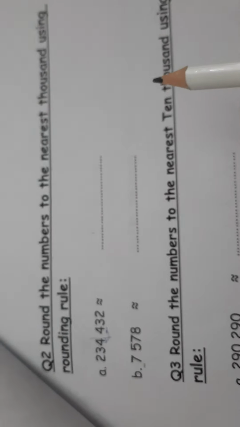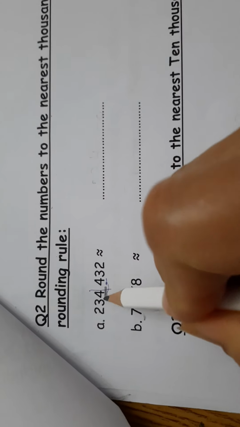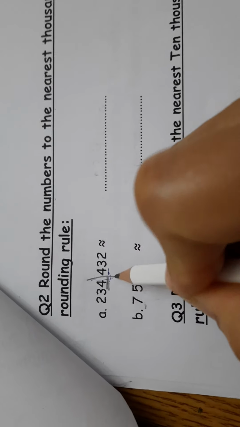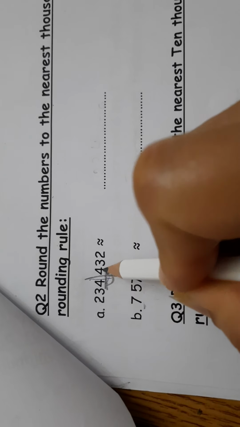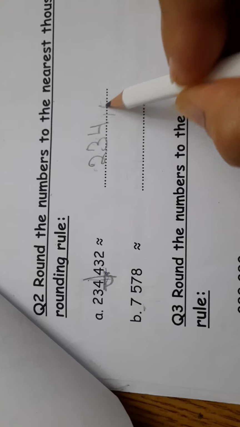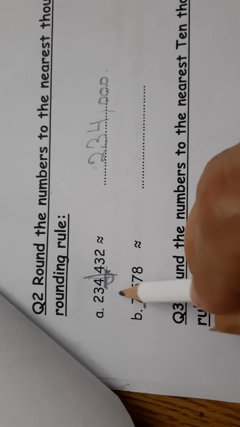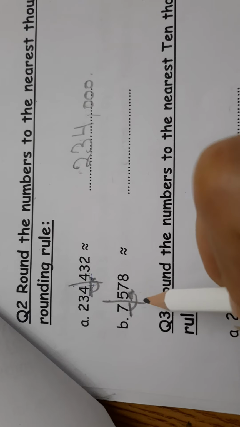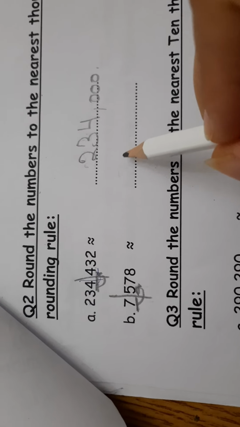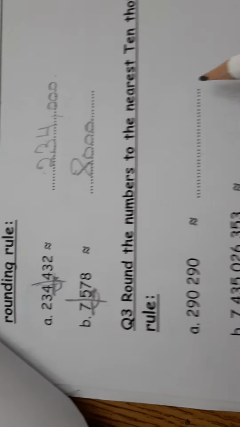Next question. Using rounding to the nearest thousand. Here, where is my thousand chair? It's 4. Underline and slide and look next door. 4 is a weak number. It will not affect this number, so it stays 4, the same. Thousand chair, look, underline and slide. 5, it's a strong number. It will push the 7 to be 8,000.